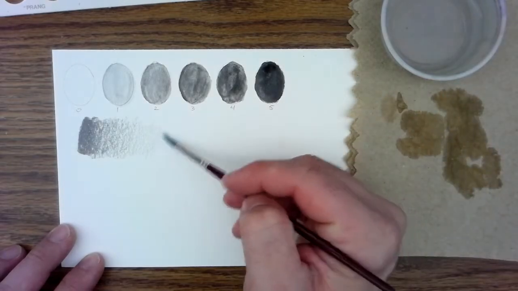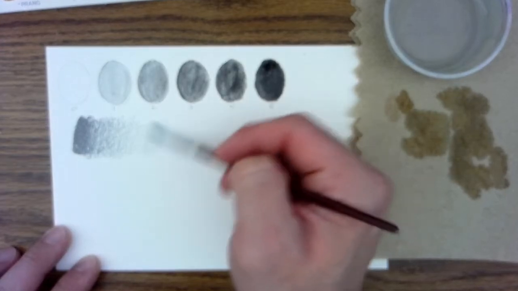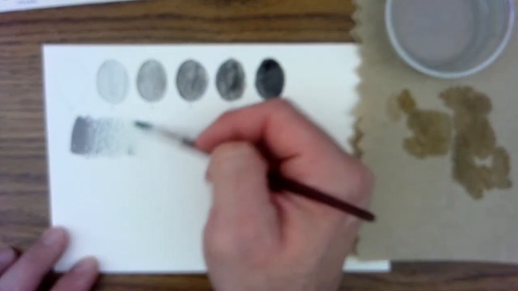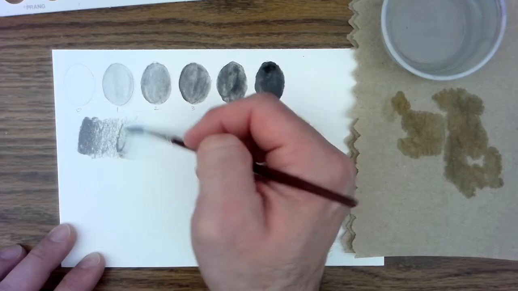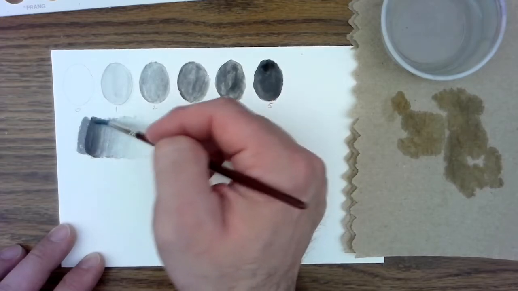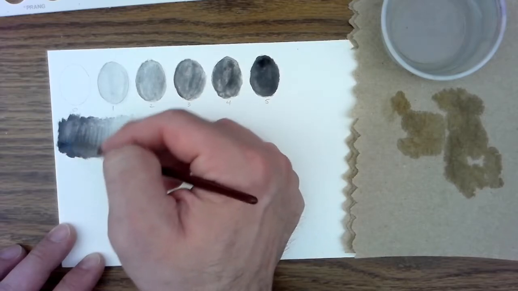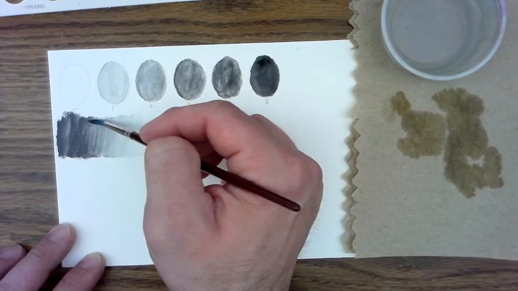So I clean my brush, I start in here in the lights at my 0 value, and then I move into my 2s, 3s, 4s, and 5s. And I can pull that 5 value out a little further. All right.